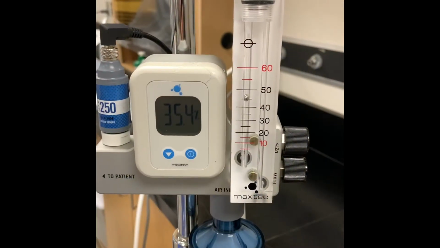Remember that you need to set flow first and then oxygen percentage. So watch the effect of changing flow rate on oxygen percentage leaving this device.